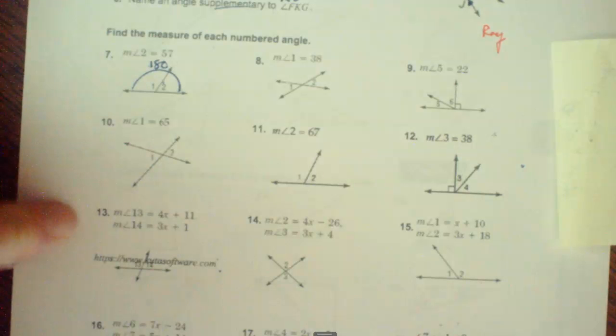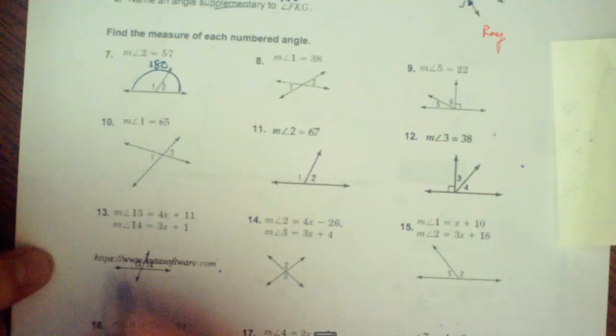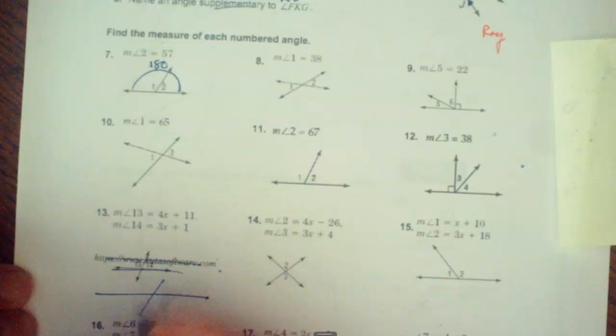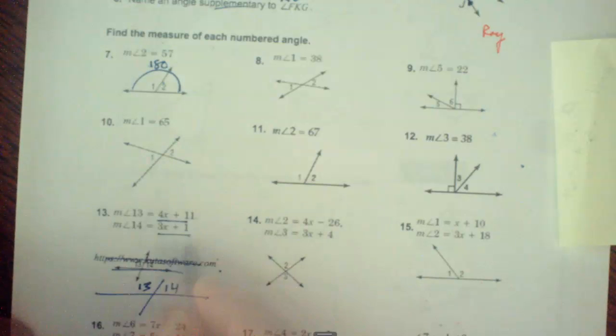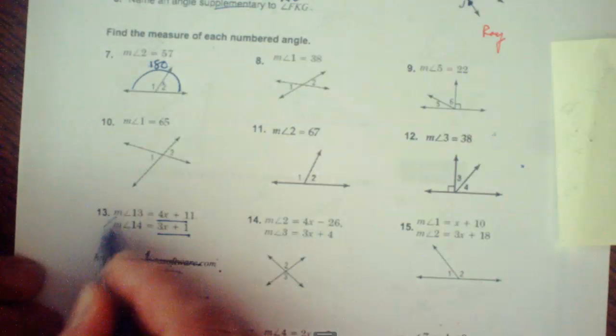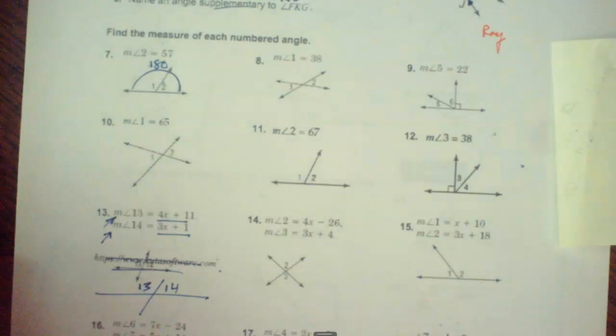Down here, things get a little bit more challenging. So let's do it. I'm going to redraw this so that you can see it a little more clearly. So they have angle 13 and angle 14 like this. They say that angle 13 is equal to this. Angle 14 is equal to this. So we want to know what the measure of each of those angles is.